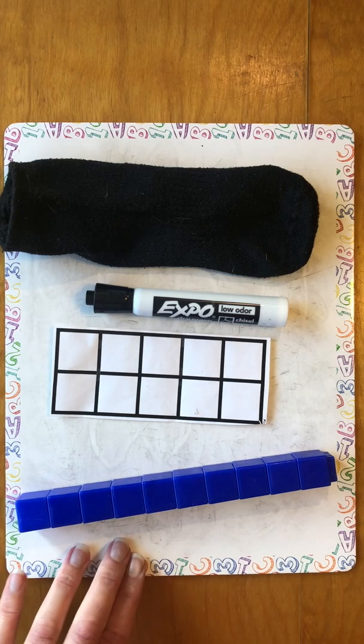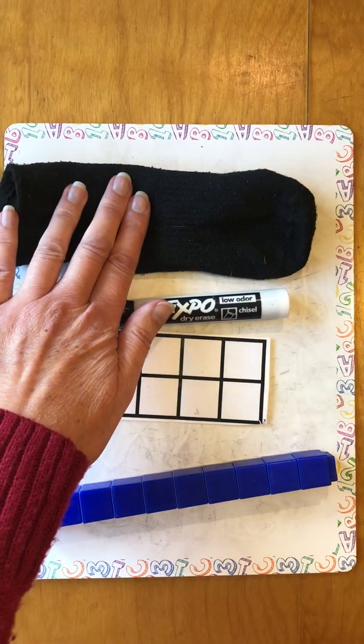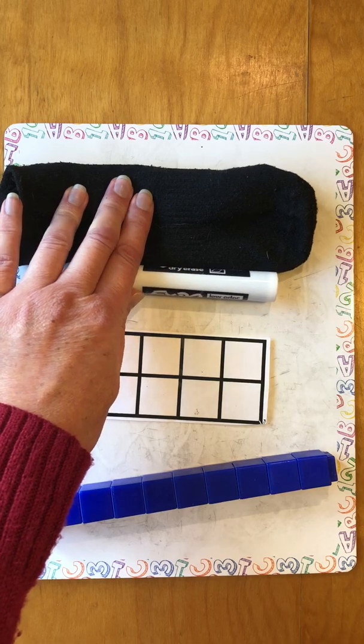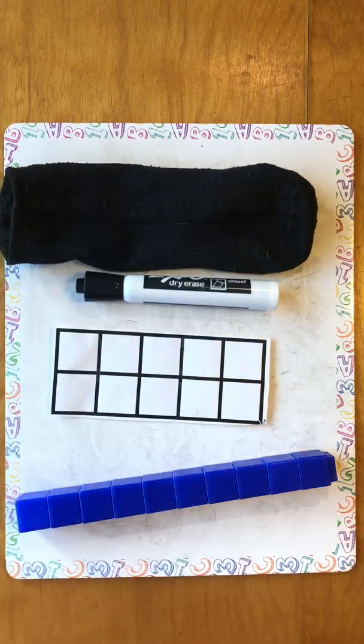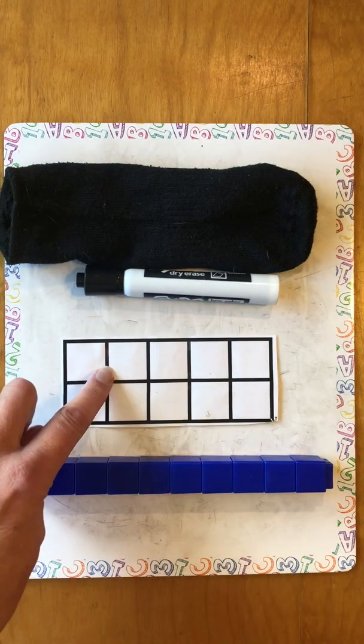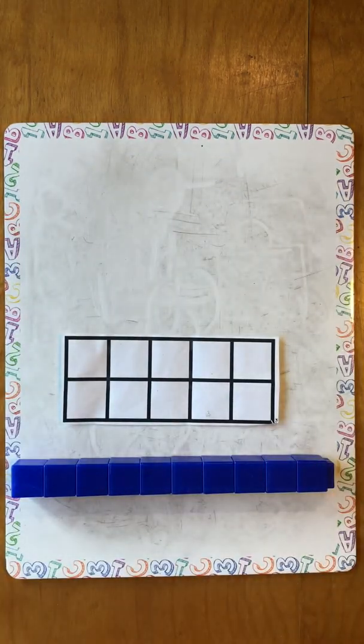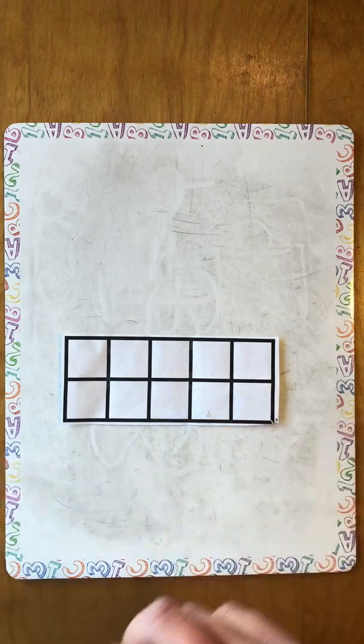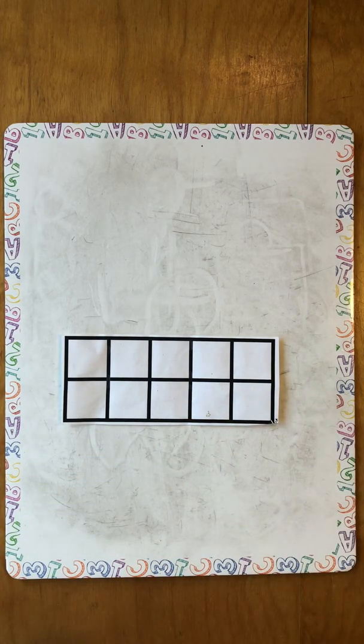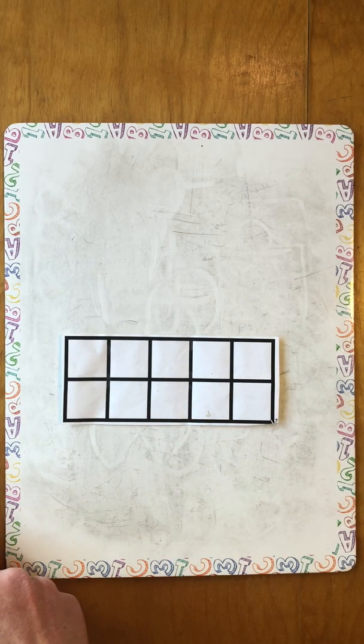So you're going to need your whiteboard, your marker, and your eraser. If you don't have those, a piece of paper and a pencil or crayons or marker would work as well. You're also going to need your 10 frame and cubes so that we can build them. So right now, go ahead and pause the video. Go get your supplies, and then when you are ready, push play again.